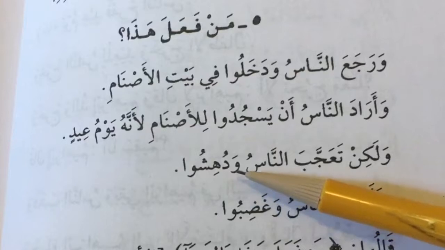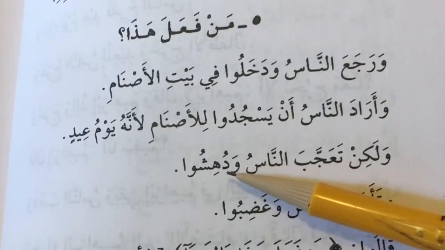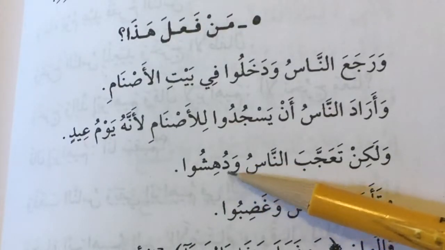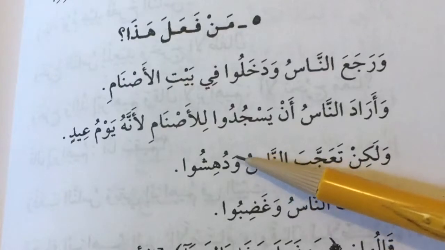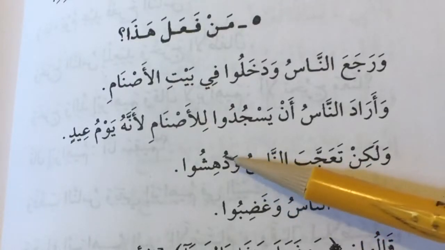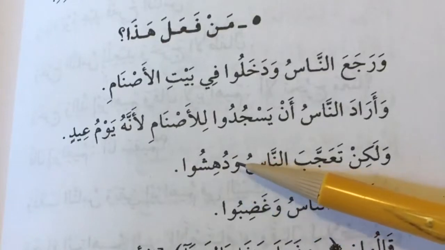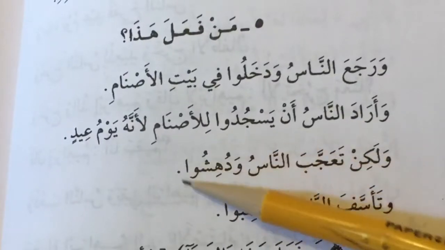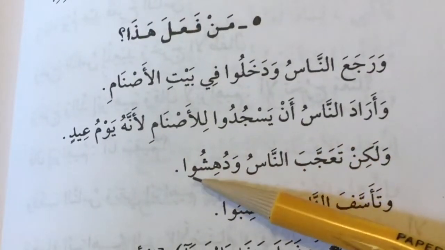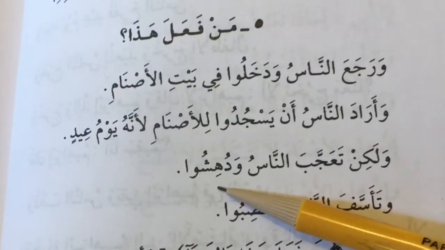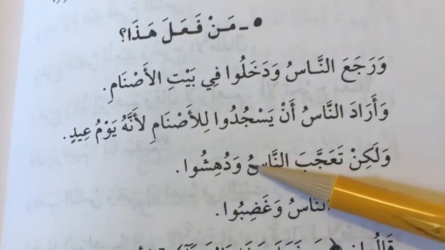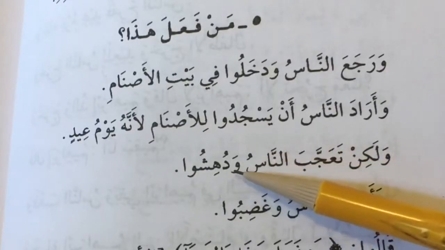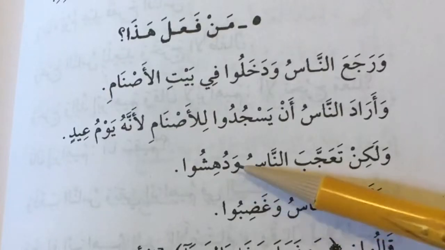The next question is, is it madi ma'aloom or madi majhul? Is it one where we know who's doing the action or one where we don't know who's doing the action? The ma'aloom is on the pattern fa'ala, and here we don't have that pattern. The majhul is on the pattern fu'ila, and here that's what we have. This is an example of madi majhul. And then here, what pronoun is it conjugated for? It's conjugated for whom? So if we said duhisha, he was startled or amazed.